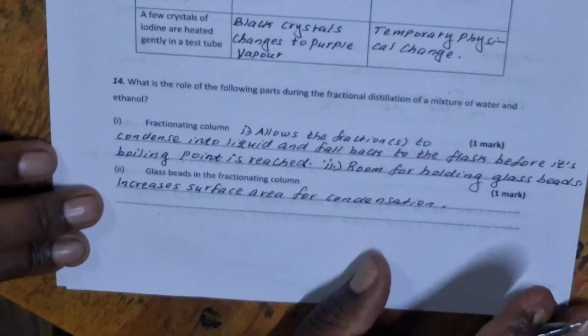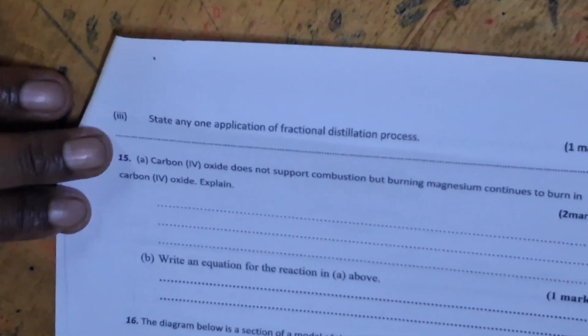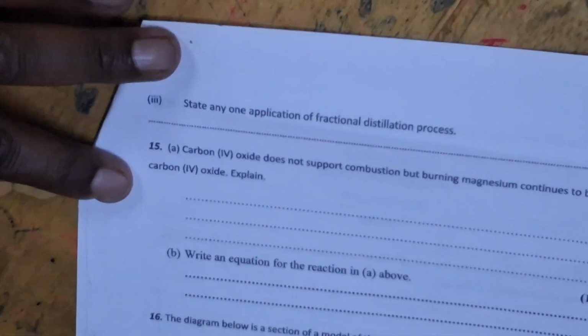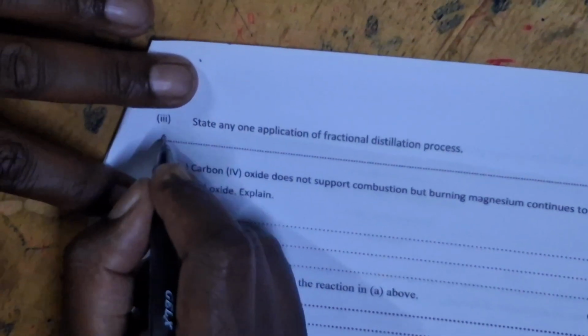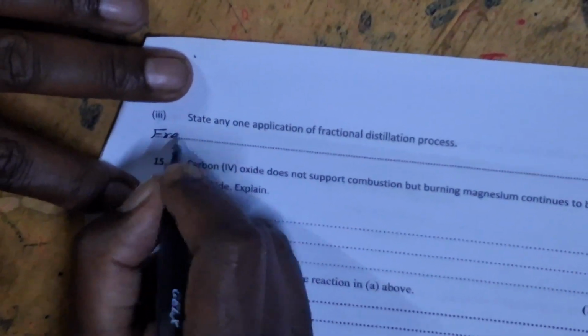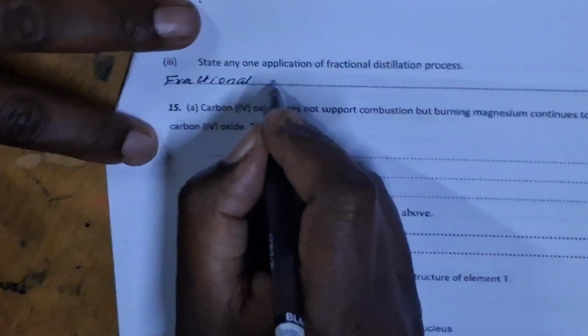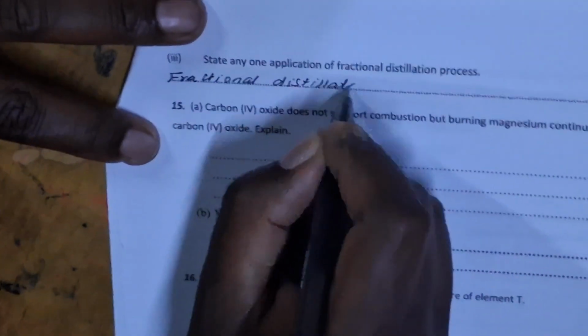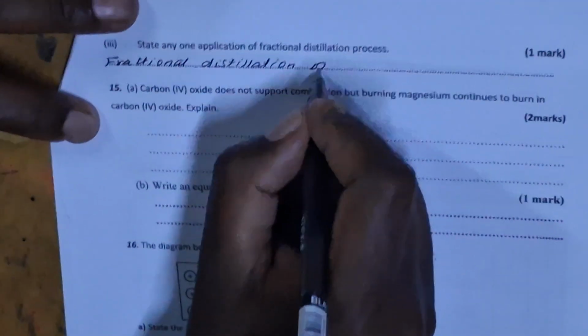We move to question number 15. Any one application of fractional distillation process. Okay, so we now mention where fractional distillation works. We can talk about the following: fractional distillation of crude oil.